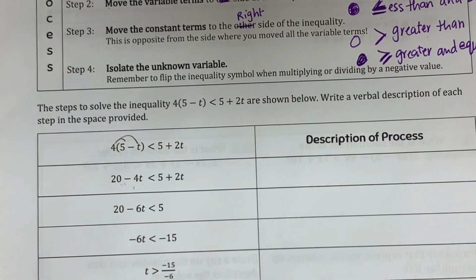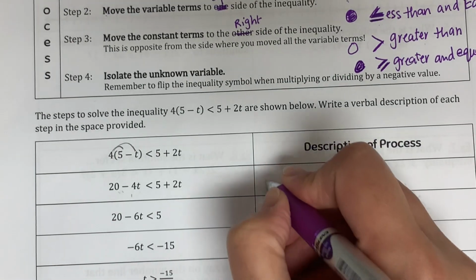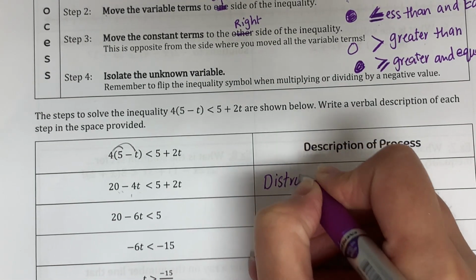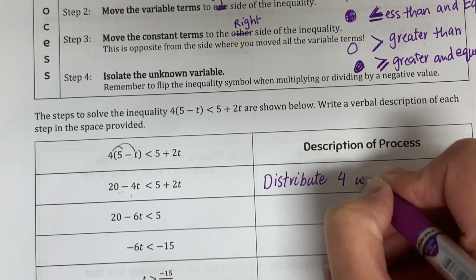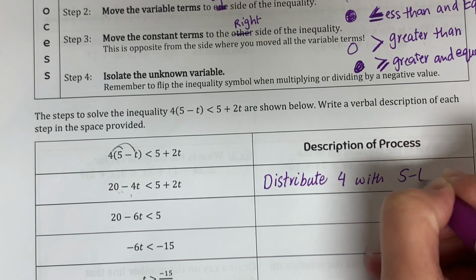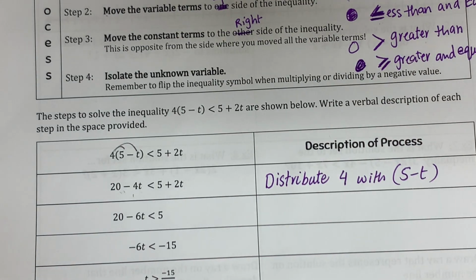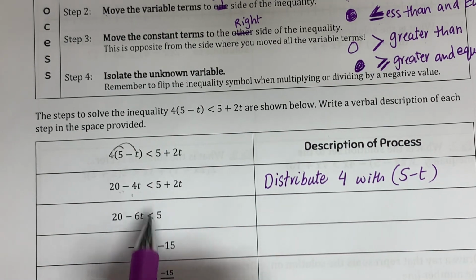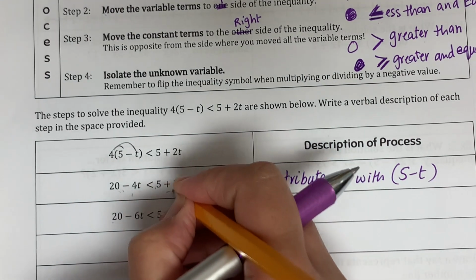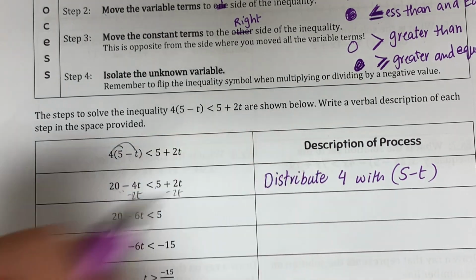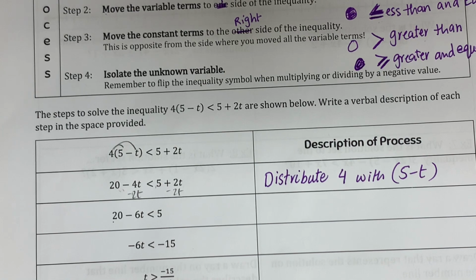So that's definitely distribution. So the first step was distribution. Distribute 4 with 5 minus t. That's exactly what happened. Once that happened, 20 is still there, 5 is still there, but the 2t is not here. So it looks like what happened was they moved the variable to the left hand side. So step number 2 was move the variable to the left hand side.